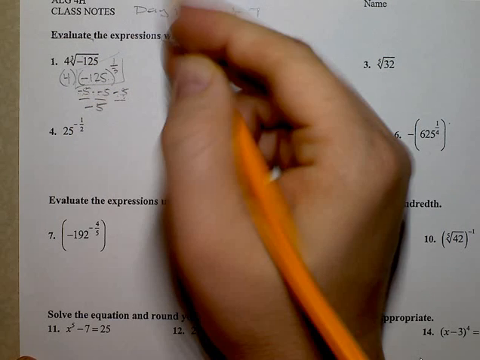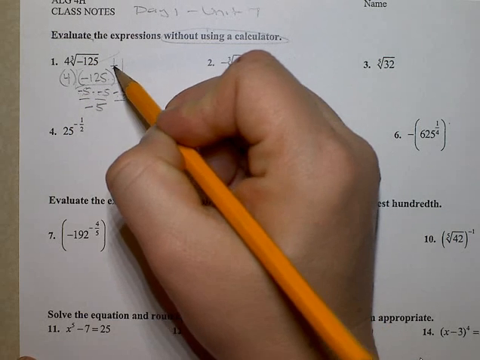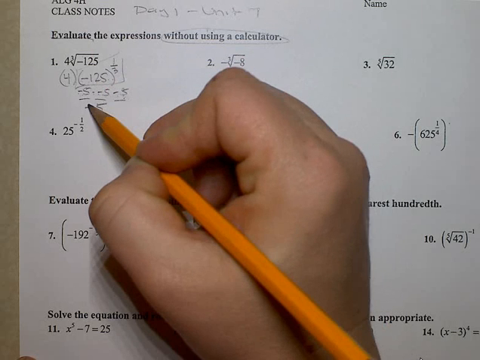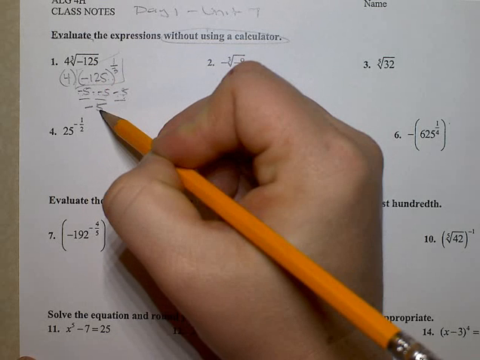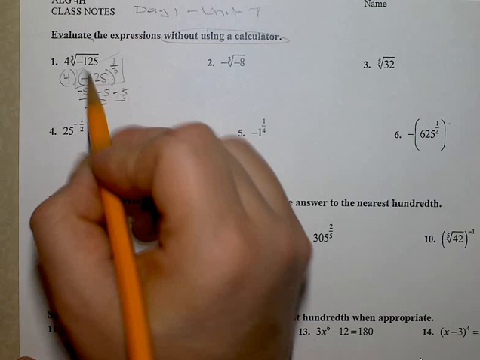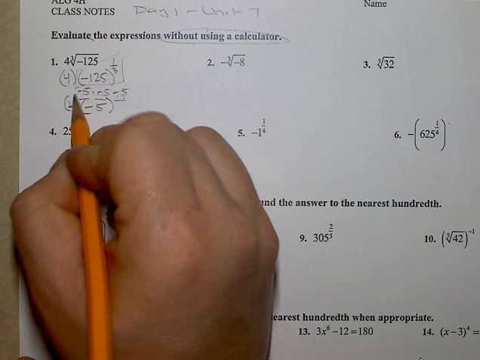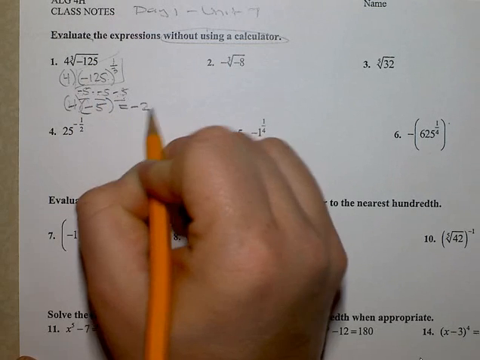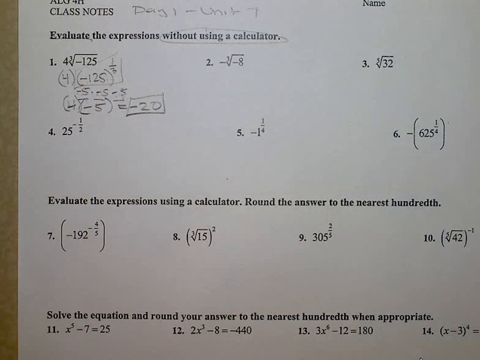And what this means is what times itself 3 times gives you negative 125. The answer is negative 5. And when you take negative 5 and you raise it to the first power, you still end up with negative 5. 4 times negative 5 is negative 20. Done. Please make sure to write it down.